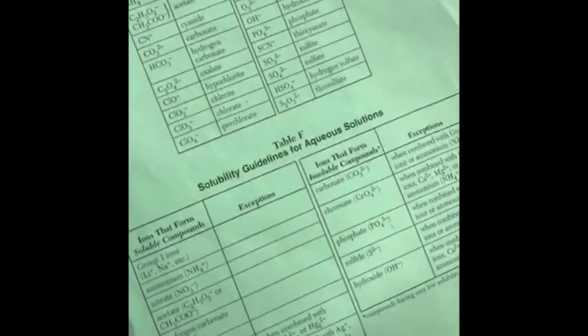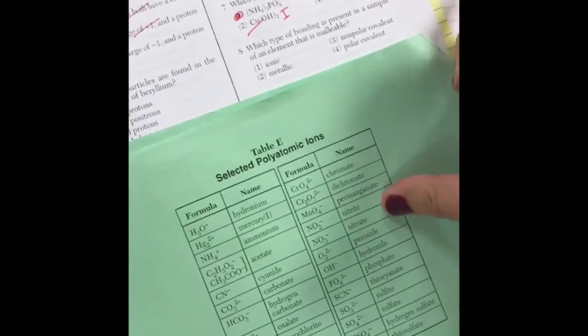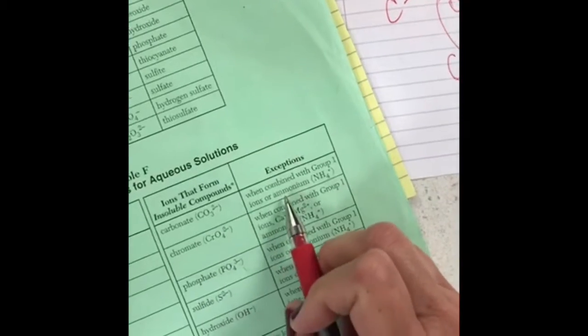AgSO4, SO4 is normally soluble, except for when you put it with Ag, it's insoluble, so not that one. And then CaCO3. Here's CO3, insoluble. Calcium is not an exception. So 3 of them were insoluble, 1 was soluble.